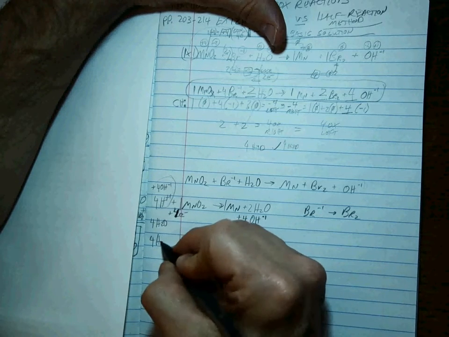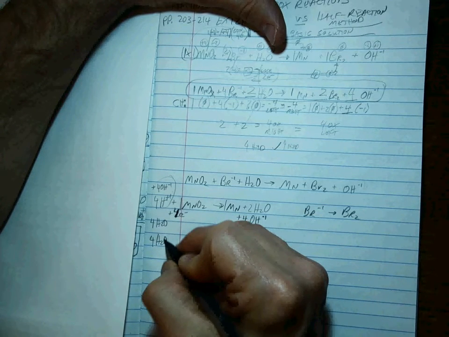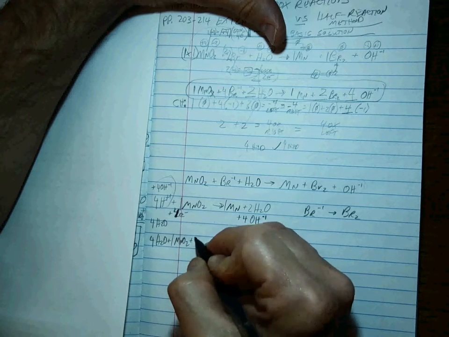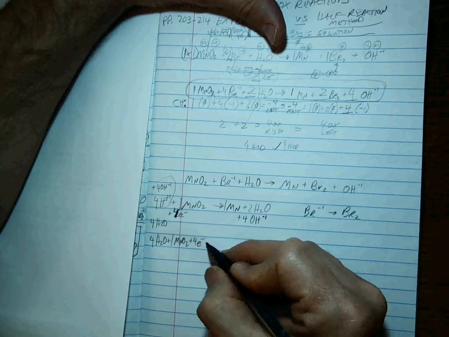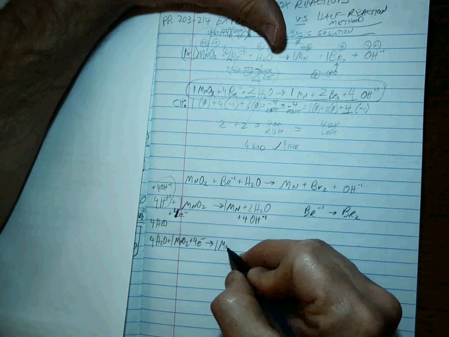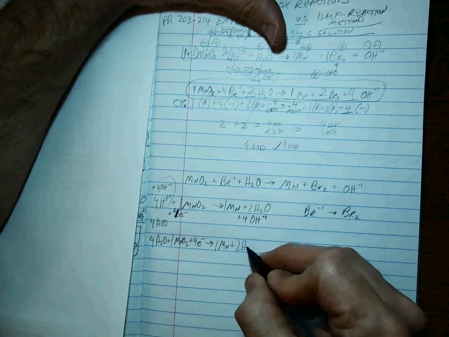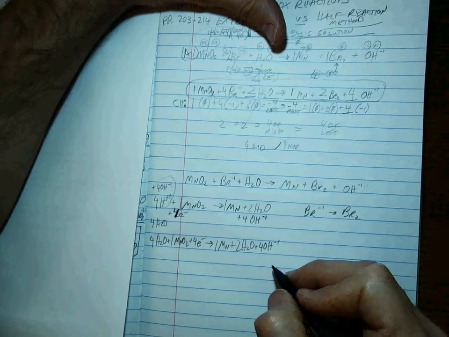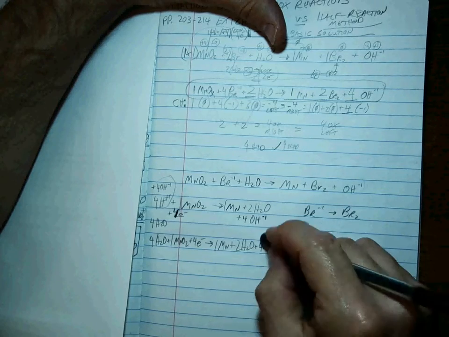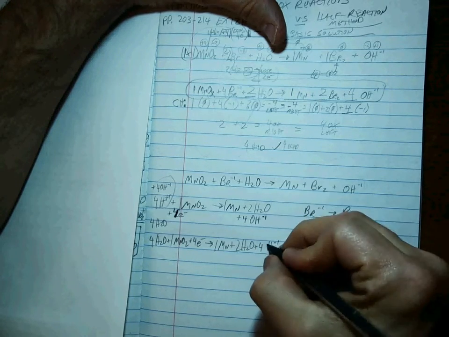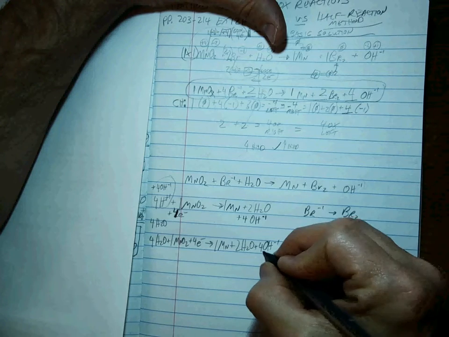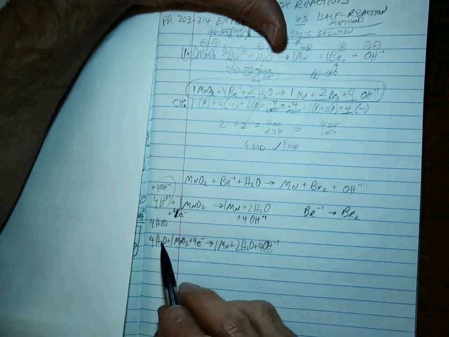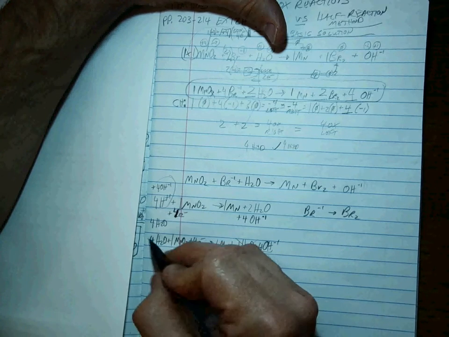So let's rewrite this. We've got 4 H2Os plus 1 MnO2 plus 4 electrons goes to 1 Mn plus 2 H2Os plus 4 OH minus 1s. Okay, that's not 40 H minus 1s, that's 4 hydroxides. Okay, well if we've got 2 waters on this side and 4 waters on this side, these all go away.